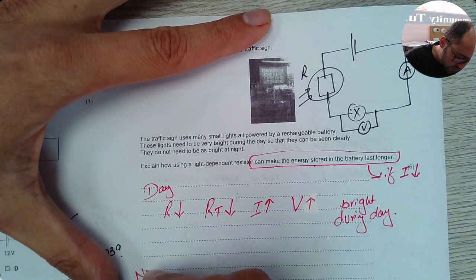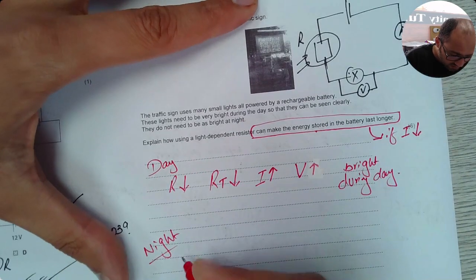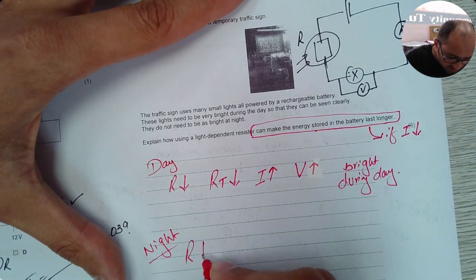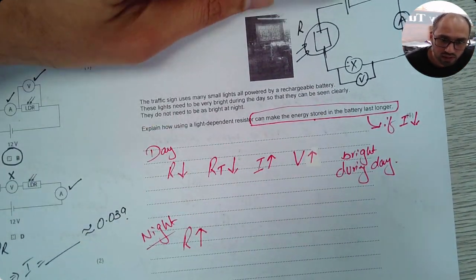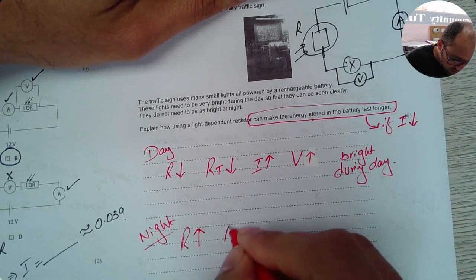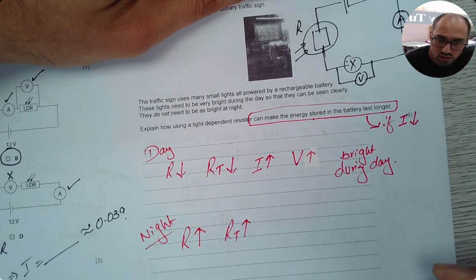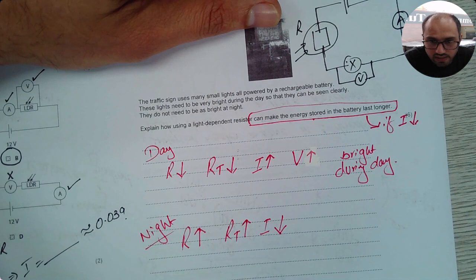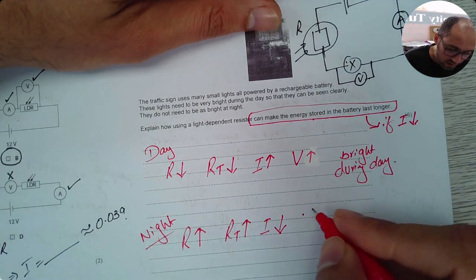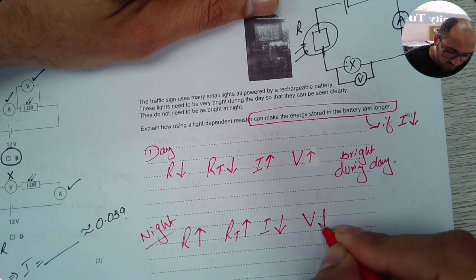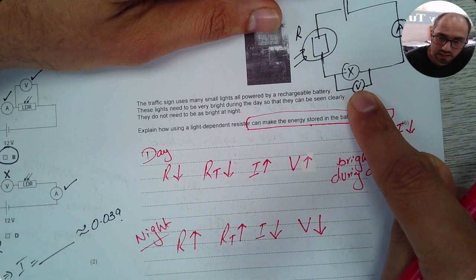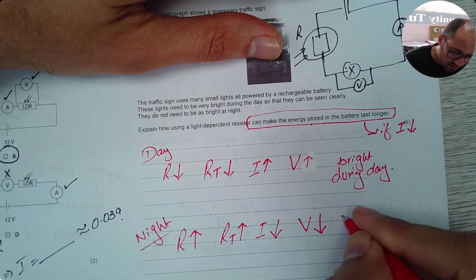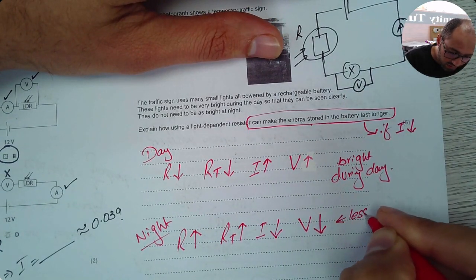Now at night time, what will happen? Resistance will increase because the light will fall down. If resistance increases, then I can say my total value for this will increase. If that's the case, then my current will decrease. Then I can say the value of V across these lights will decrease. If it decreases, then this means they will be less bright.